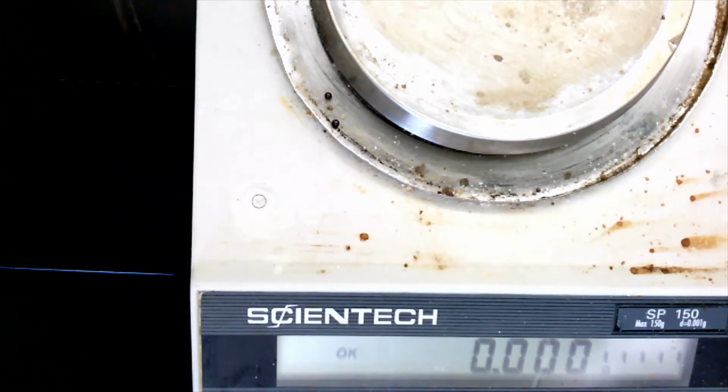Okay, and we'll do the same thing with procedure A. So my procedure A is almost done. I just need to let it cool, and then I'm going to come over and record that mass, and that will be the end of the video. Then the rest of the activities, the rest of the calculations, exercises you can do on your own.